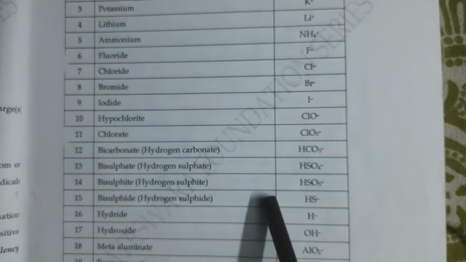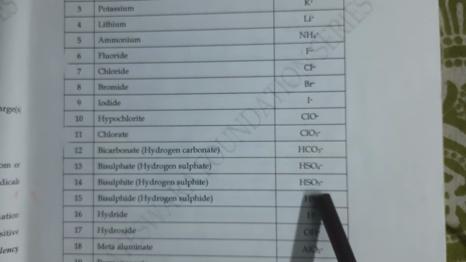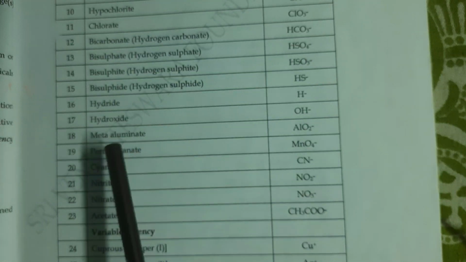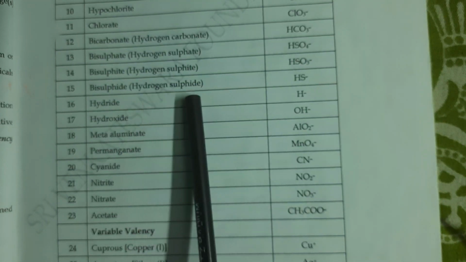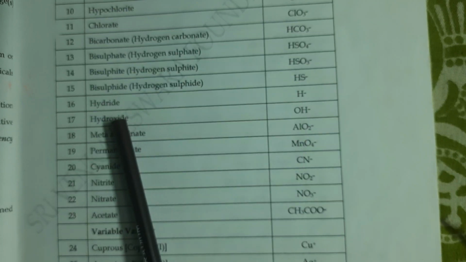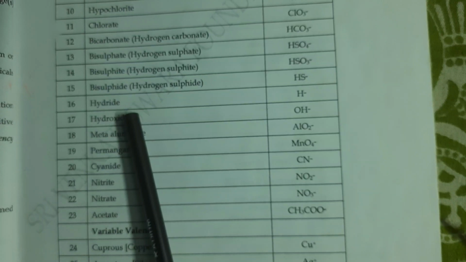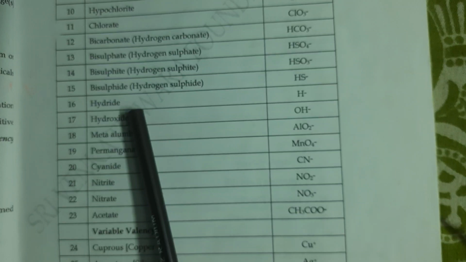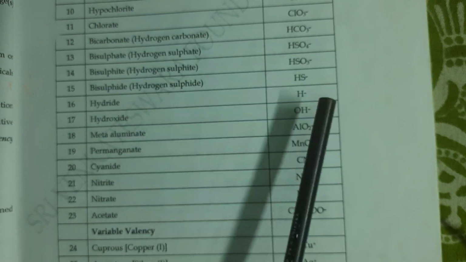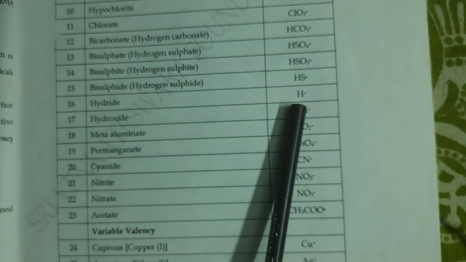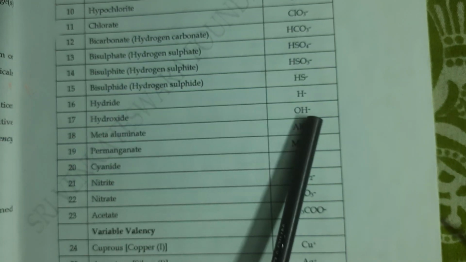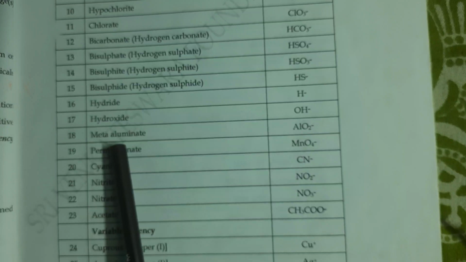Bisulfite, hydrogen sulfite, is HSO3 minus. Bisulfide means hydrogen sulfide, HS minus. Later, hydride H minus. Hydrogen has both properties: it can receive one electron and also it can lose one electron. If hydrogen loses one electron it becomes H plus, the hydrogen cation. Hydride means if it receives one electron it becomes H minus. Later hydroxide OH minus, it is called hydroxyl ion.